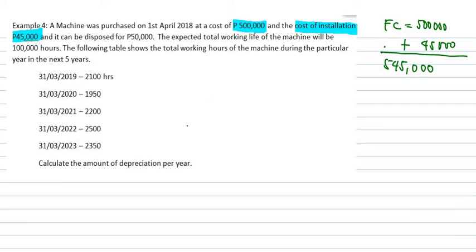So we are going to calculate the amount of depreciation per year. I will read the problem first. The expected total working life of the machine will be 100,000 hours. The following table shows the total working hours of the machine during the particular year in the next 5 years.